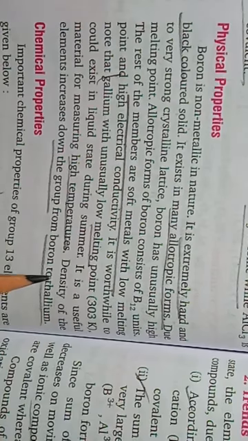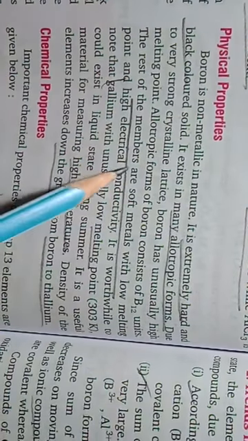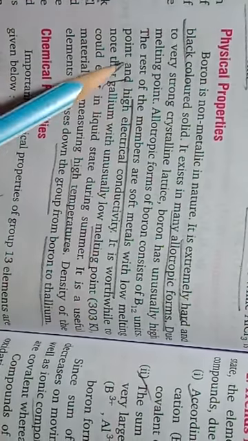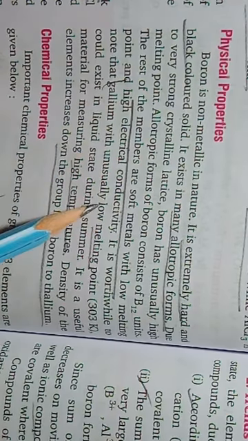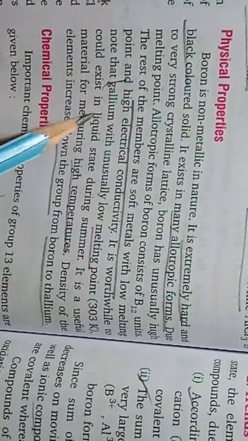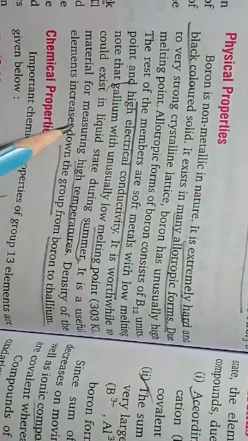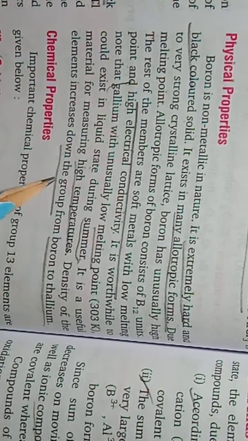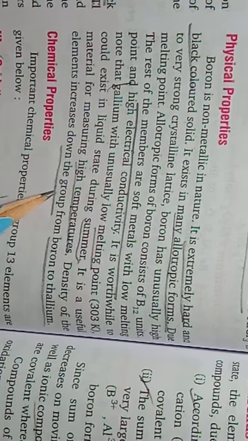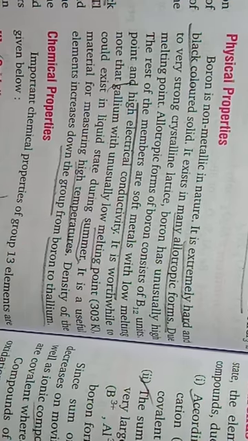Next heading is physical properties. Boron is a non-metal, an extremely hard and black coloured solid. The rest of the members are soft metals with low melting point and high electrical conductivity. Gallium, with an unusually low melting point, could exist in liquid state during summer, and that is why it is a useful material for measuring high temperatures. Density of the elements increases down the group as atomic mass increases from boron to thallium.